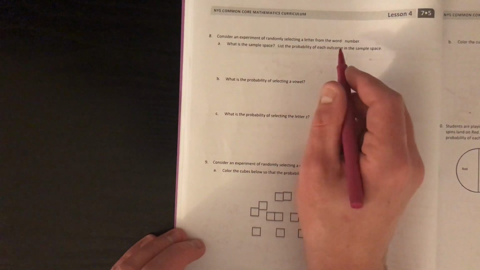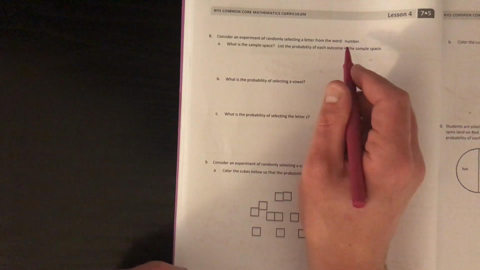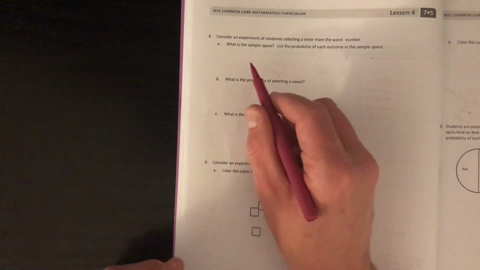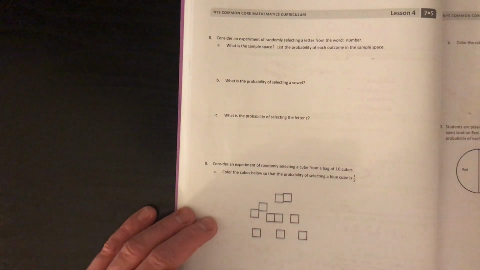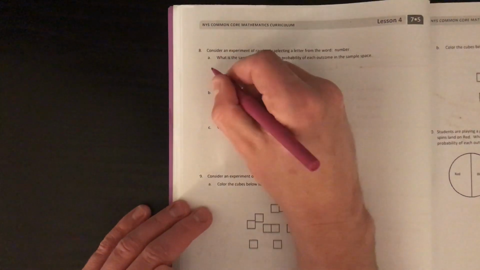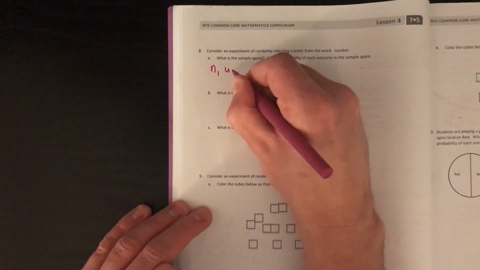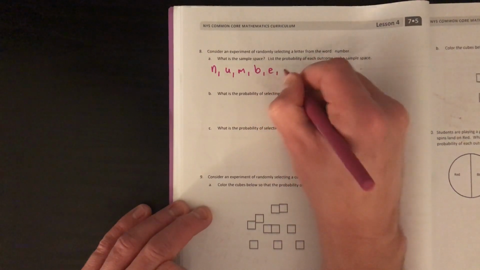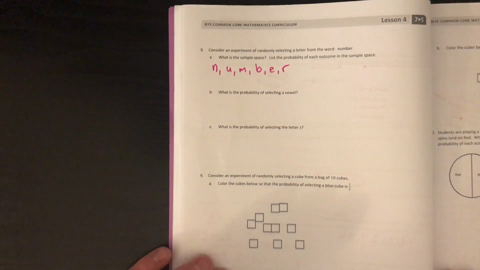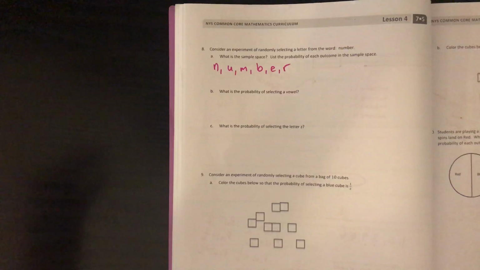Consider an experiment of randomly selecting a letter from the word number. Okay, what is the sample space? Well, the sample space is just each letter, right? If you're randomly selecting a letter from the word number, you could get an N, a U, an M, a B, an E, and an R. There's my sample space.